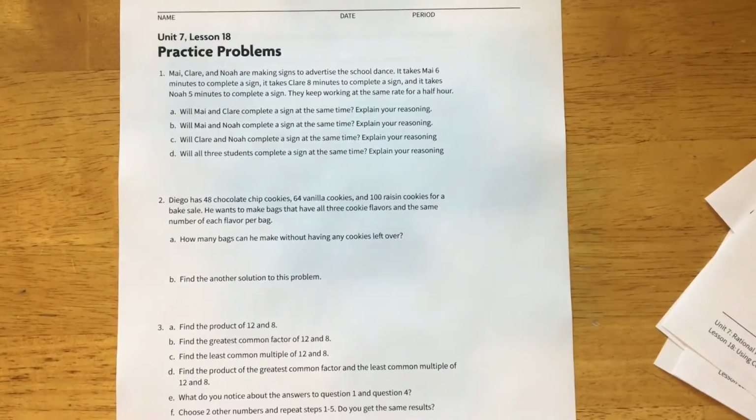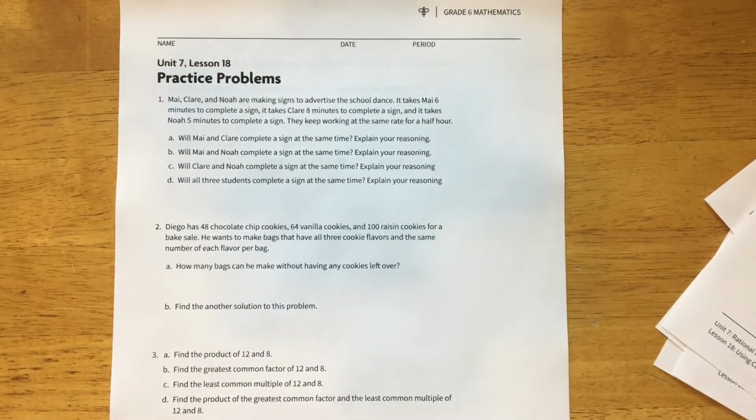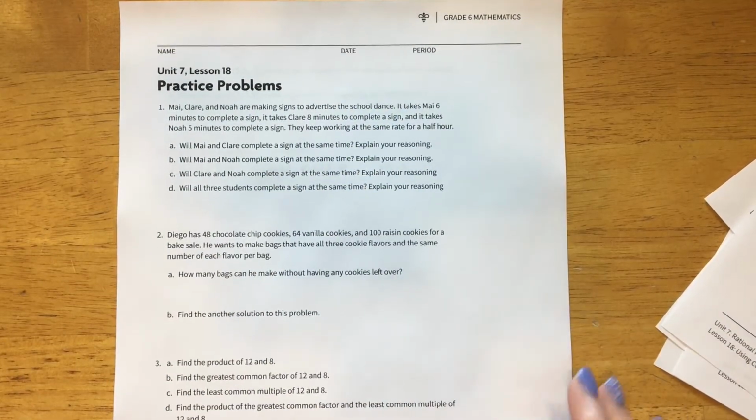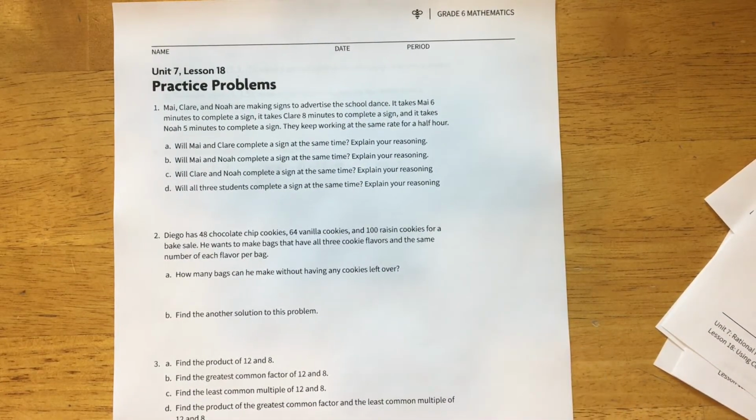And then you'll be ready for the practice problems tonight, which I will do with you in just a few minutes. But again, remember, the test is tomorrow. So let's make sure that we practice, that we study, and that we're doing everything we need to do so that we're 100% ready for tomorrow's test.